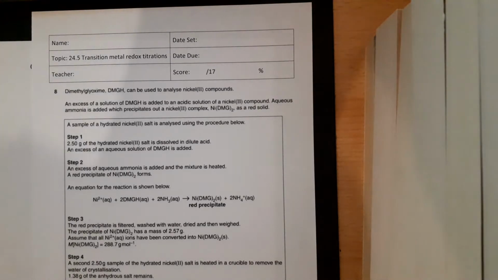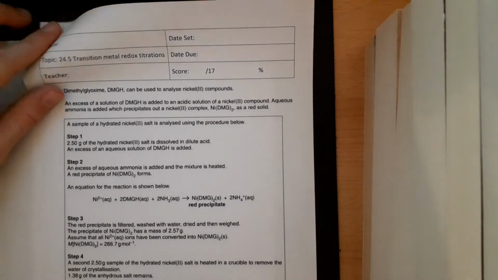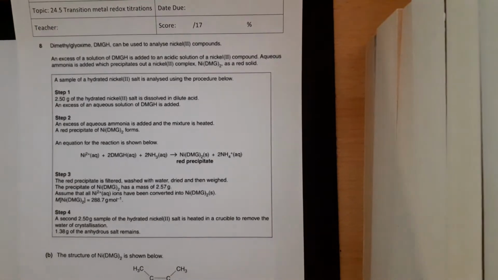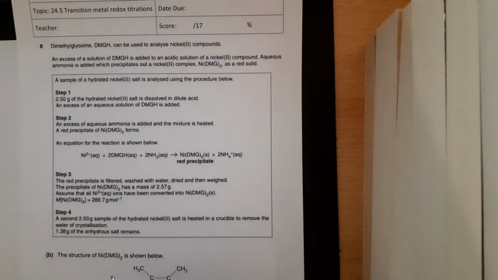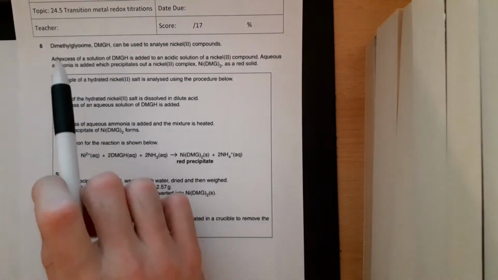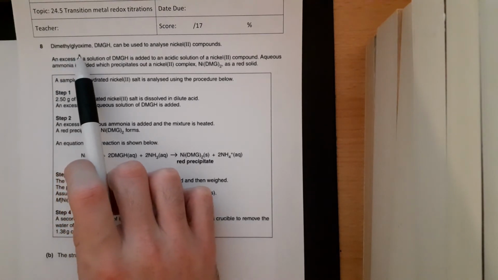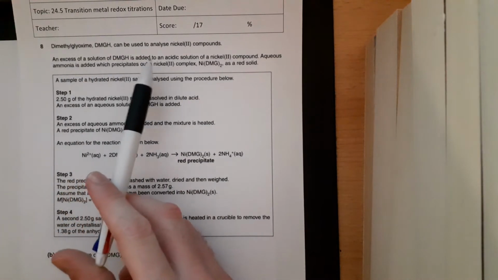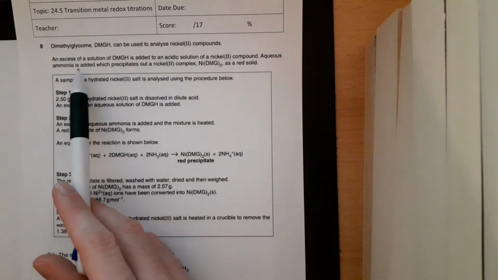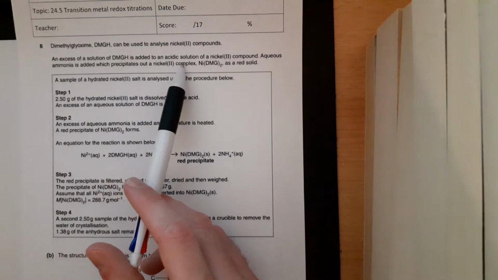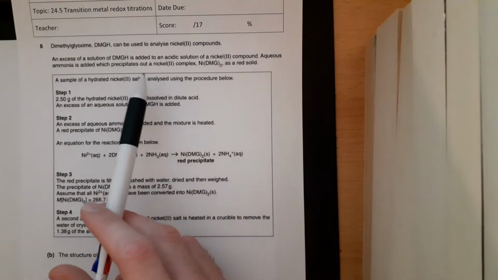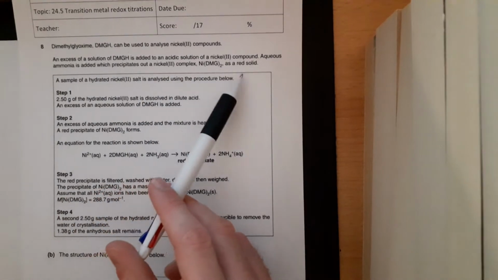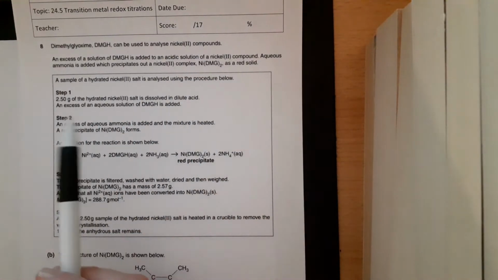So this first question, it looks horrendous, right? There's just this wall of text that we've got to try and get through. So let's try and understand what's going on here. You've got this dimethyl glyoxime, which is used to analyse nickel 2 compounds. An excess of a solution is added to an acidic solution of a nickel 2 compound. Aqueous ammonia is added, which precipitates out a nickel 2 complex as a red solid.